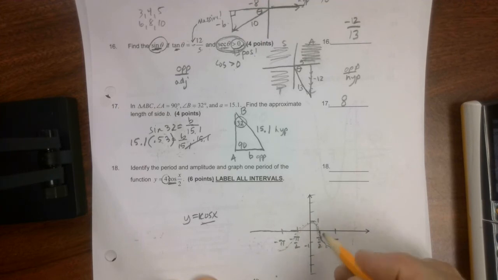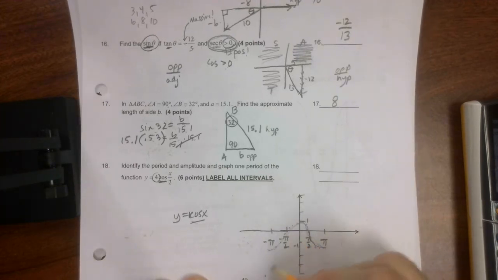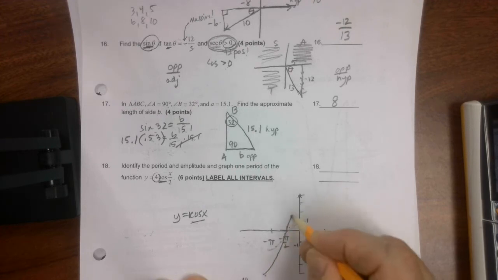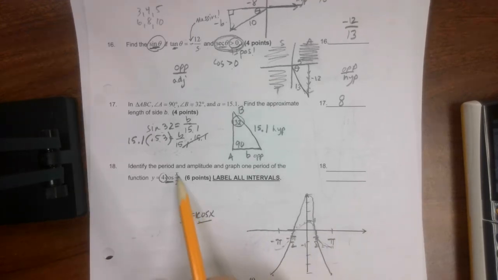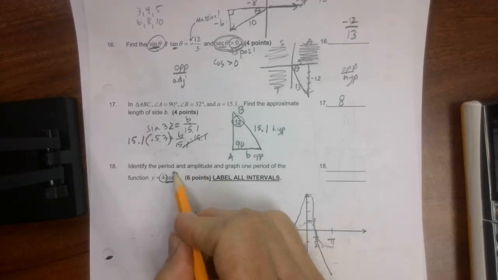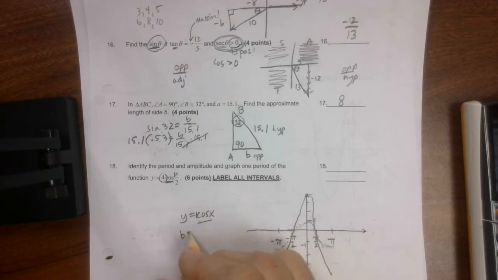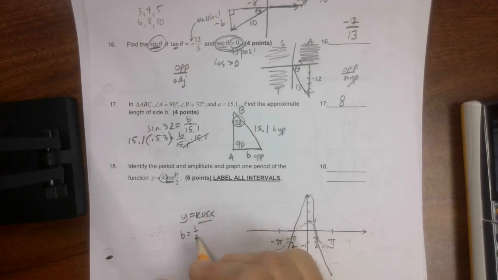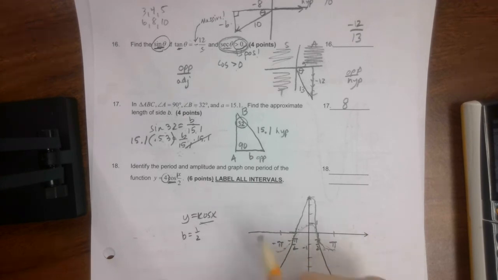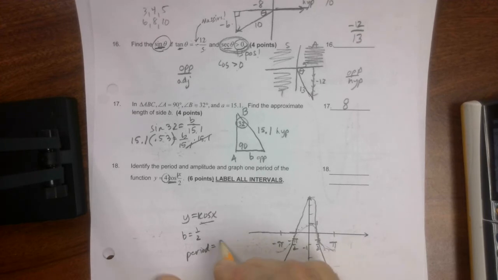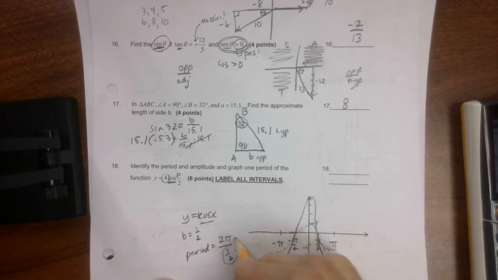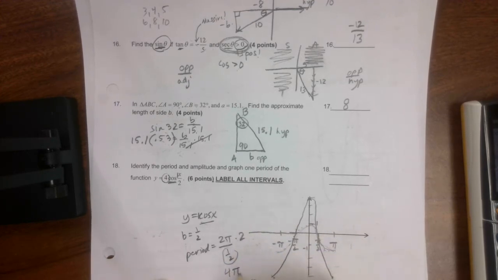And the zeros just stay the same. So that would go 1, 2, 3, 4. Forgot where it was already. It's going to go like this. And like this. Now I'm not done yet, because this says there's an invisible 1 there, which is telling me b equals 1/2. And so I need to use the formula. Period is 2 pi all over b, which is 1/2. So we'd flip it and multiply, so we'd get 4 pi.